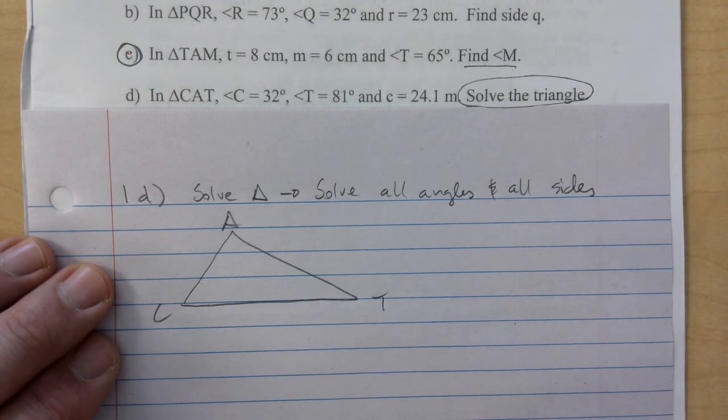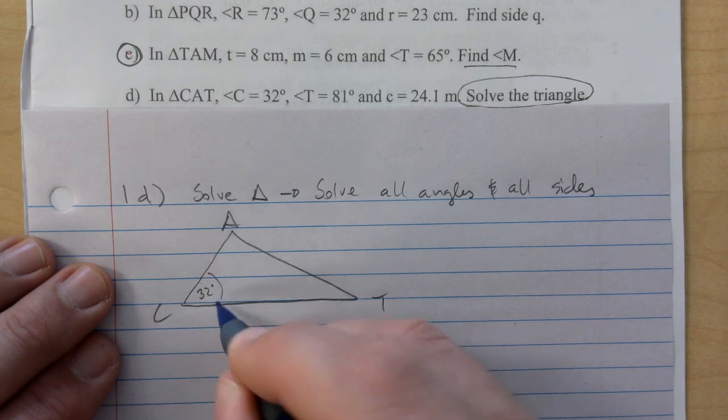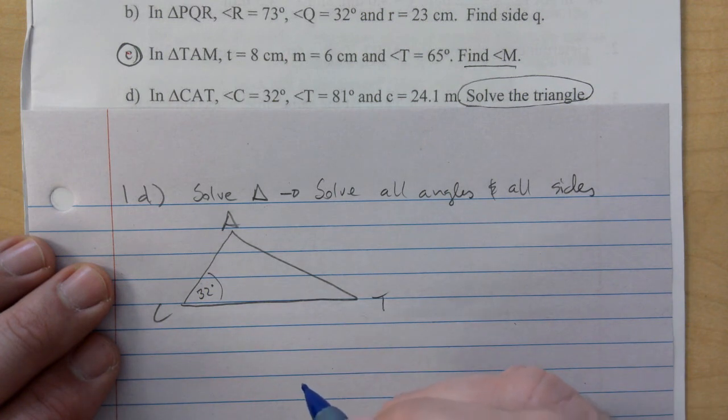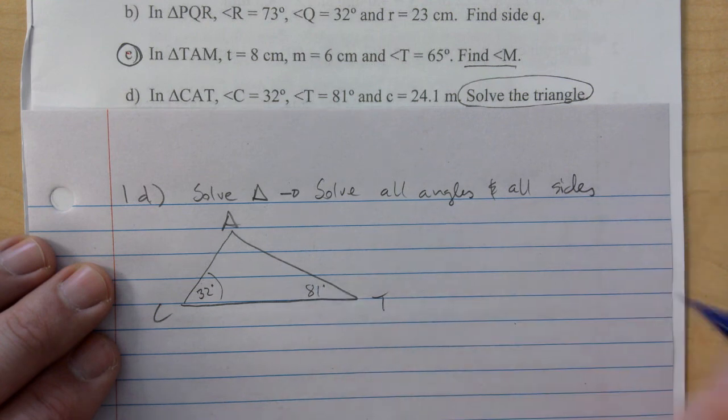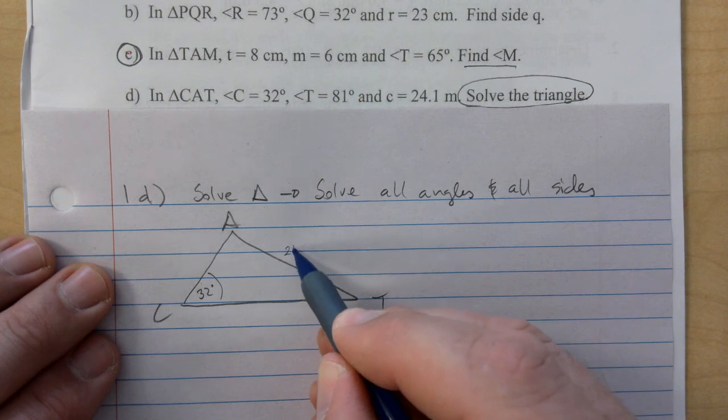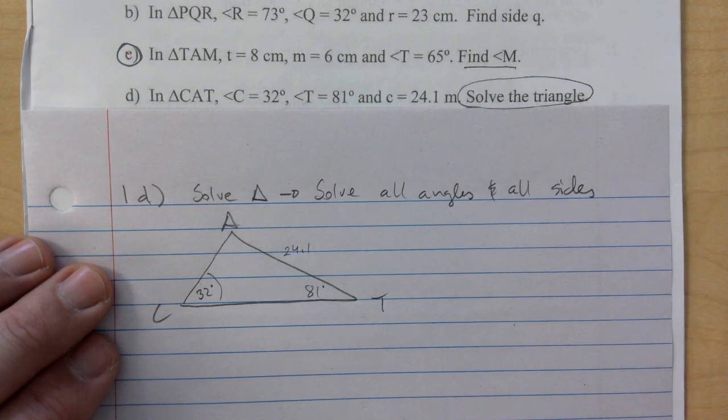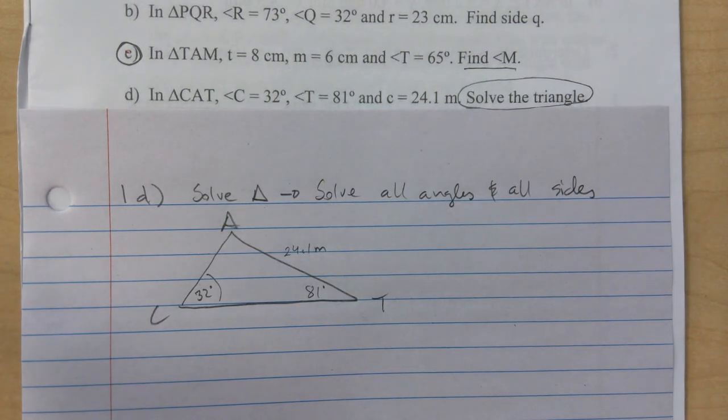Cat like that. C is 32 degrees. Plug that in there. T is 81. Plug it in there. C is 24.1, and we are in meters. And let me tell you something. 99.9% of the time you will only be able to start off with either sine law or cosine law. You're going to have to make that decision. After that, you can go whichever way you want.